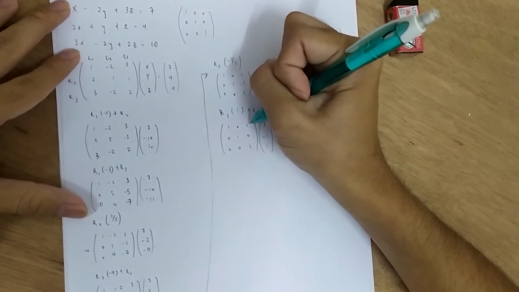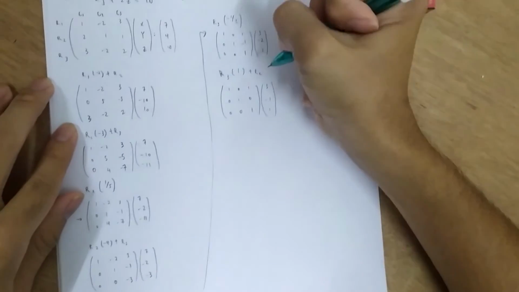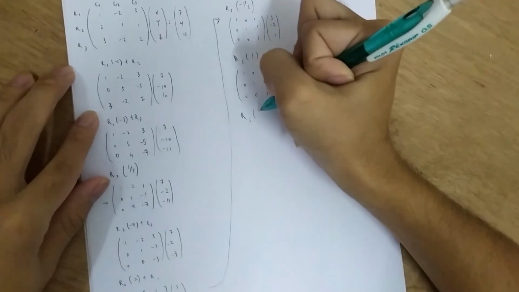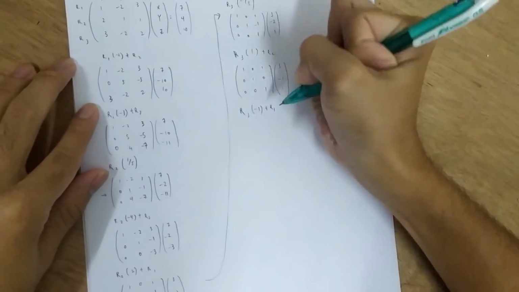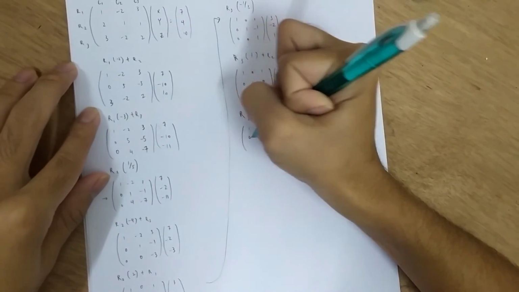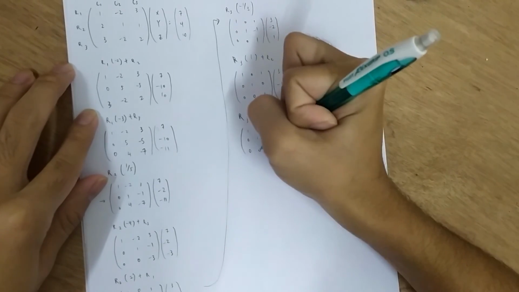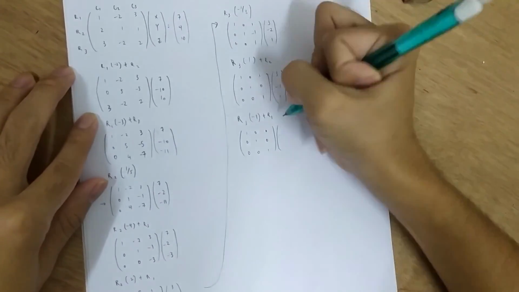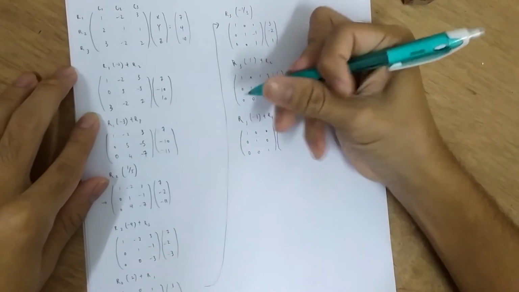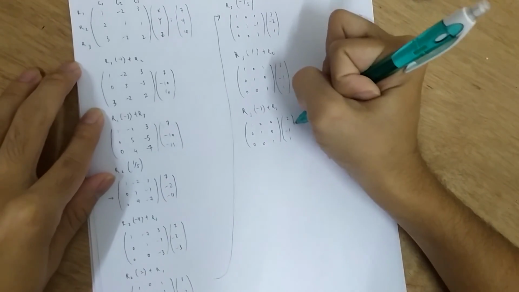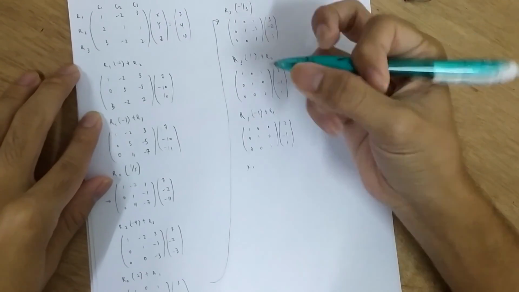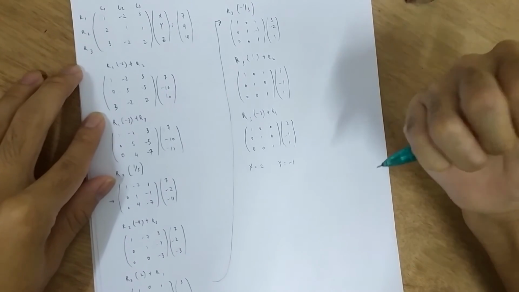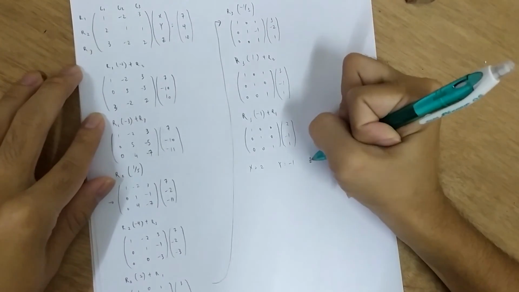Lastly, we come to the last one. Same, 3 is positive, so I multiply by negative 1 plus R1. So 1, 0, 0, 0, 1, 0, 0, 0, 1, and 2, negative 1, 1. So the value of my x is 2, my y is negative 1, and my z value is 1.